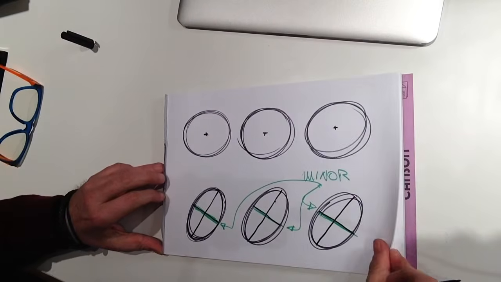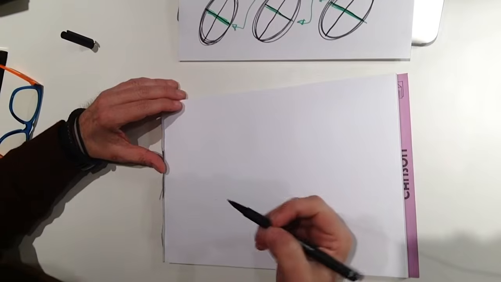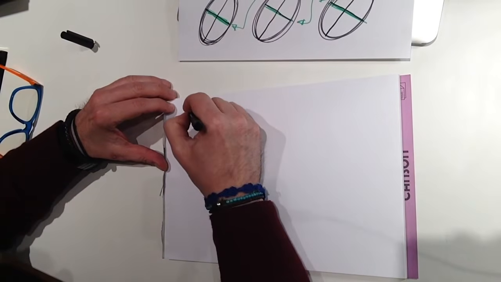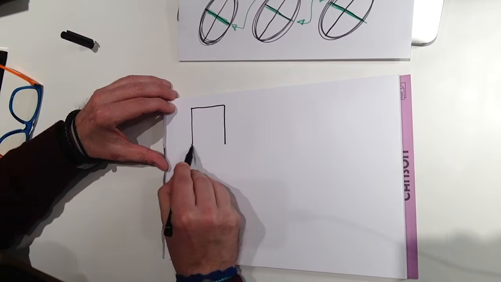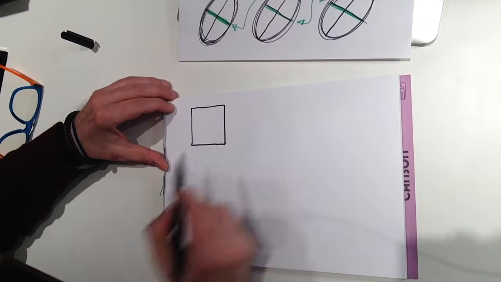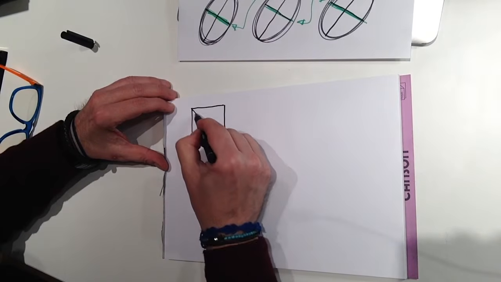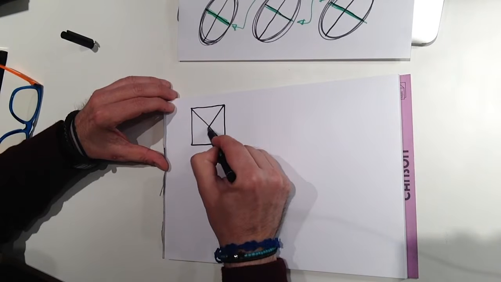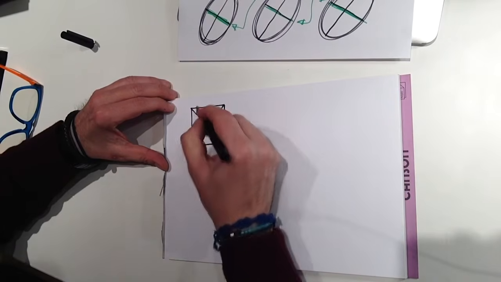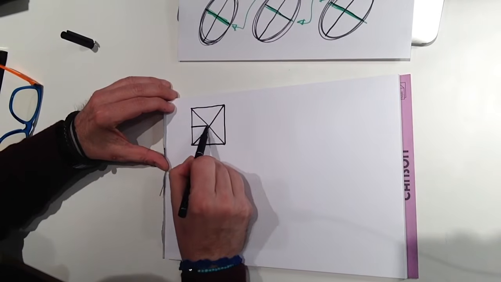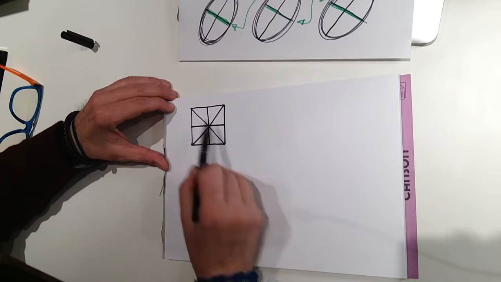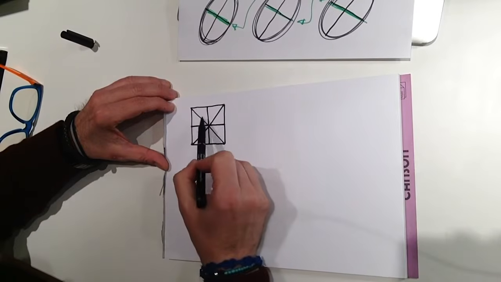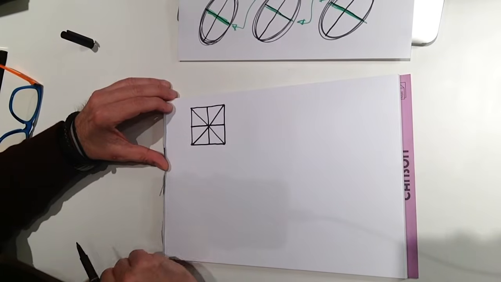So, now that I did this, let's do another thing. We know that inside a square, like this one, we have the diagonals, and we also have those lines that tell us exactly half of the square, dividing the square into 1, 2, 3, 4 parts, okay?